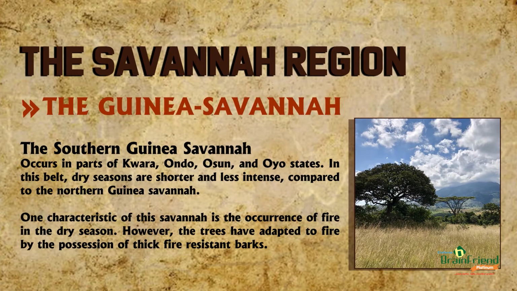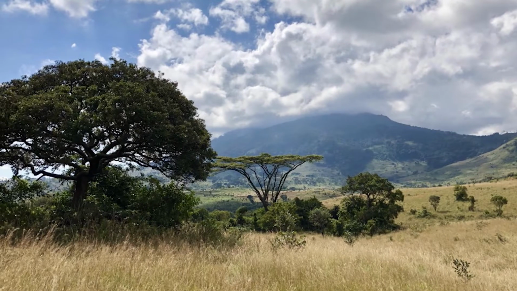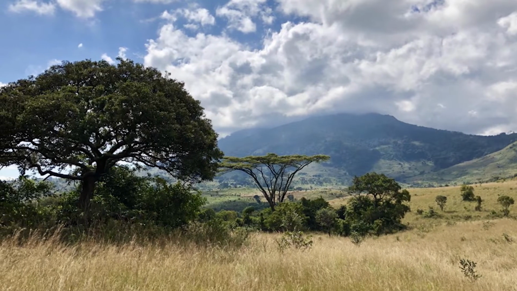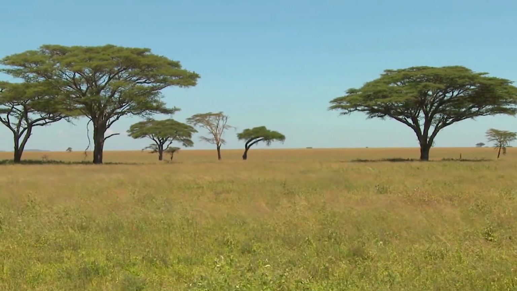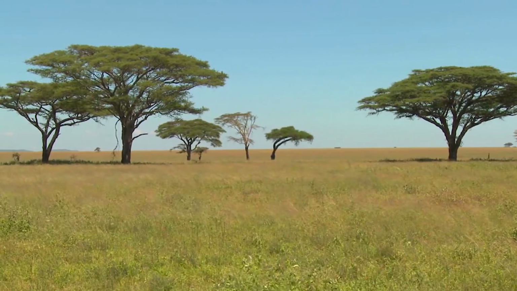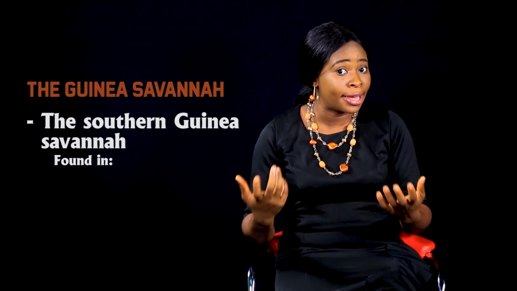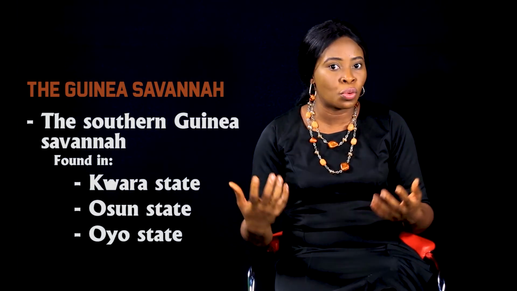In the Southern Savannah, dry seasons are less intense and shorter compared to the Northern Savannah. During the dry season in the Southern Guinea Savannah, there's usually an occurrence of fire. However, the trees in this area have adapted to this fire by possessing a thick fire-resistant bark. We can find this type of savanna in the following states in Nigeria, and they are Kwara State, Osun State, Oyo State, and so on.